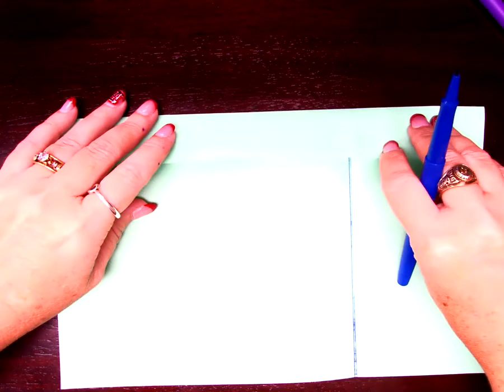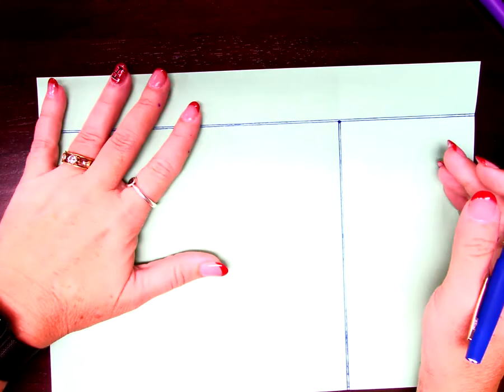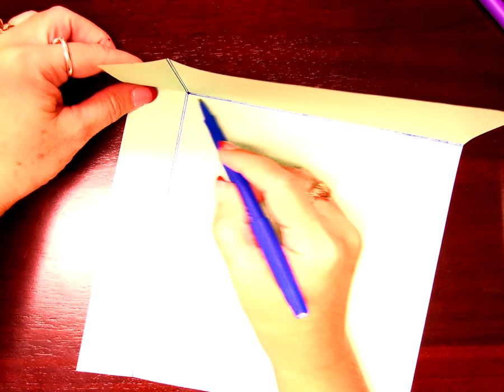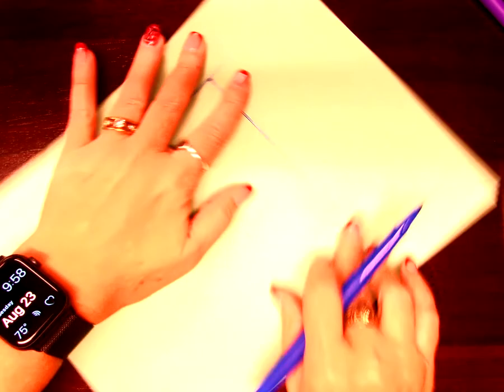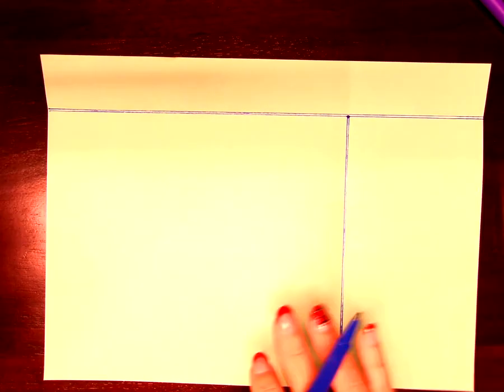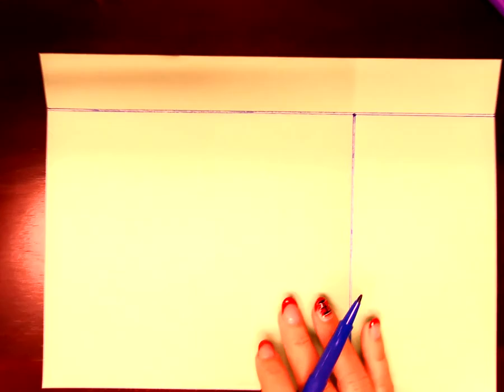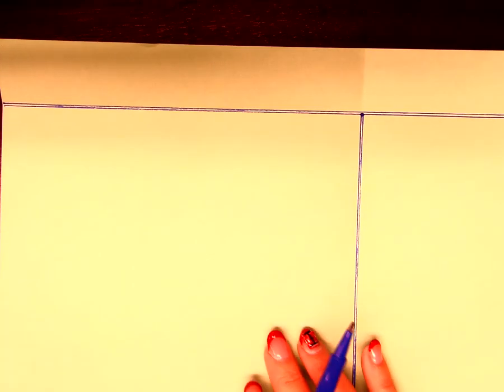So I folded the top, and then I drew the line, and then unfolded it. I folded the side, and then drew the line, but only started where the other line stops, right? Everybody okay so far? Okay.